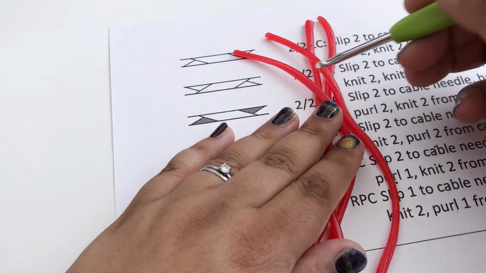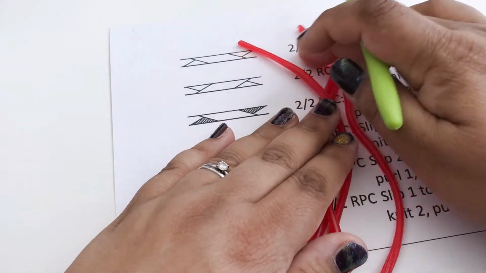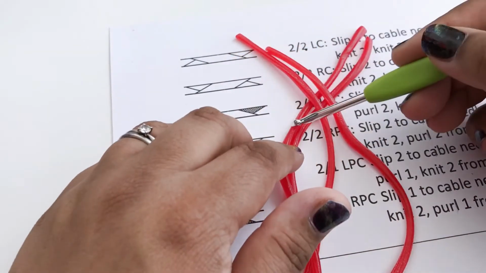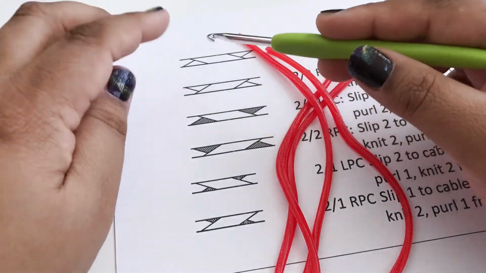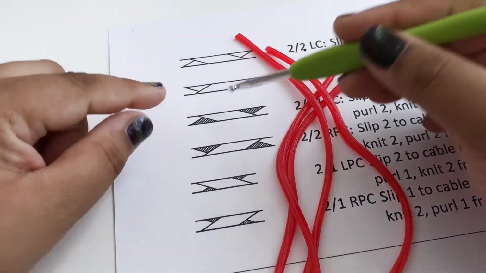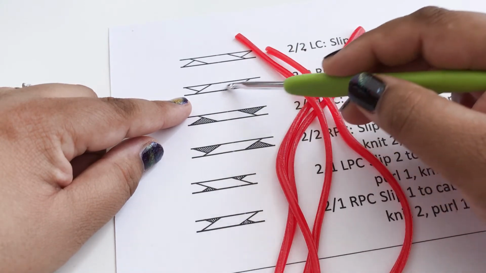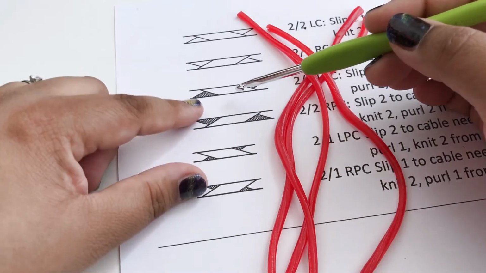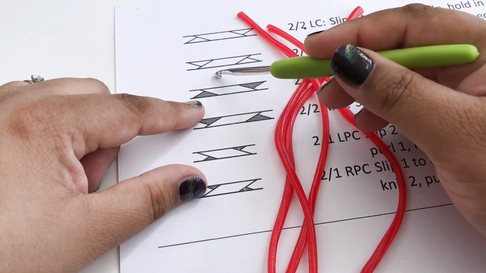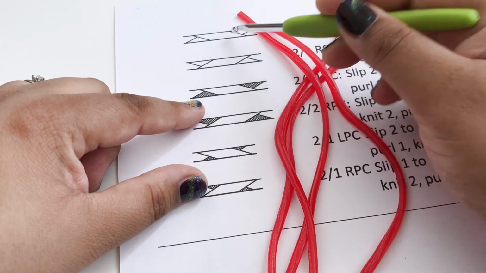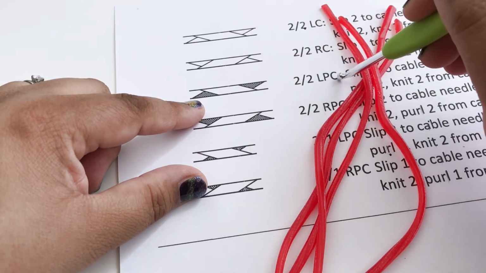So here is this section that's crossing over the top. That is this. Okay? Here is this section that's crossing out from underneath. That is this. So this is really a picture of the actual cable. So you can see on this one, well, it looks the same as that, but it's crossing the other way, right? So this is a 2 over 2 right cross. Well, what's the deal with this one? It's shaded in the back. That means that it's still a 2 over 2 left cross, just like this one, but the stitches in the back are purled. So that is my 2 over 2 left purl cross.